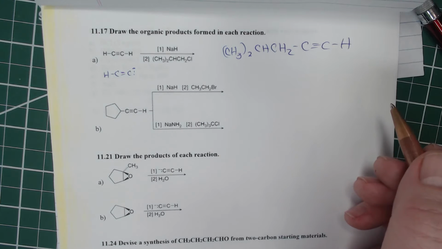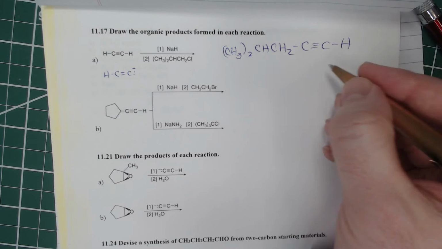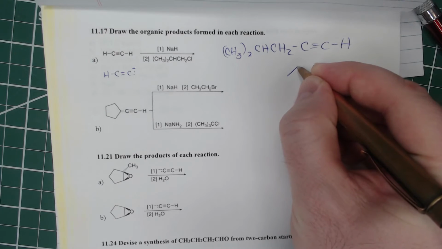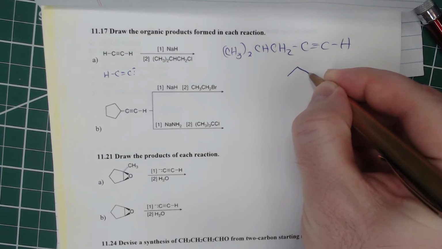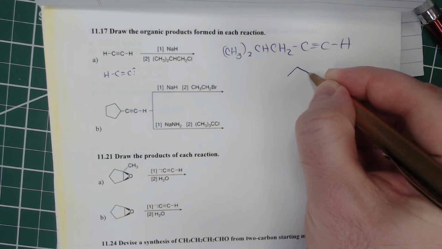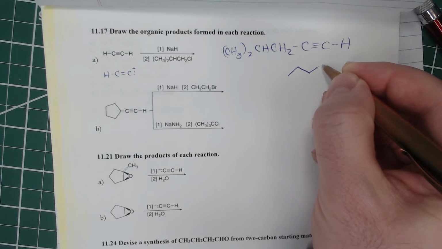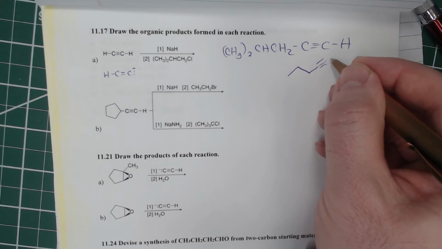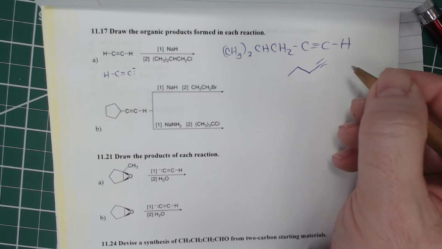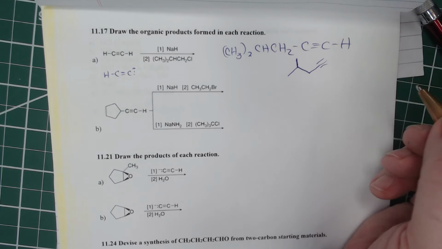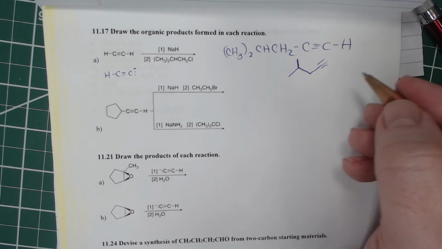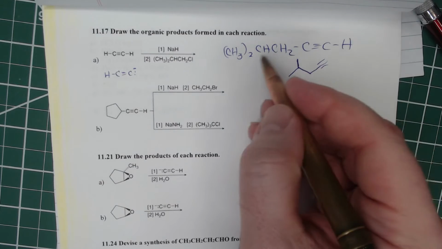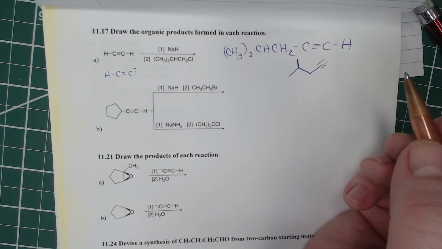I could attempt to draw this as a line structure. Let's see. So 1, 2, 3, triple bond. All right. So there we go. We got a triple bond, and then that's there. Yeah, it's a little challenging to draw that as a line structure. You can put the hydrogen on the end. That's why I went ahead and did it with the condensed type structure.